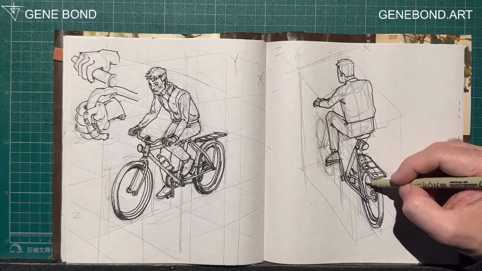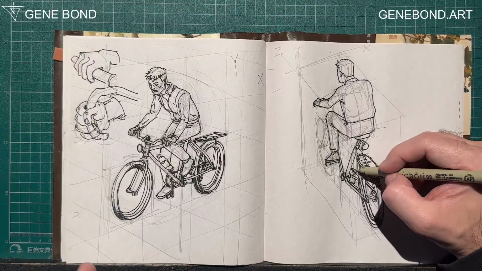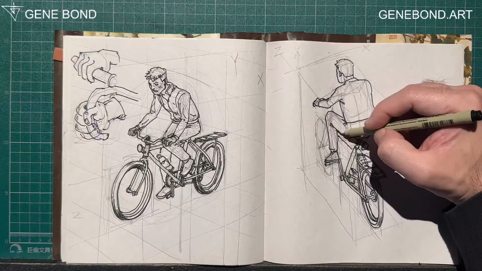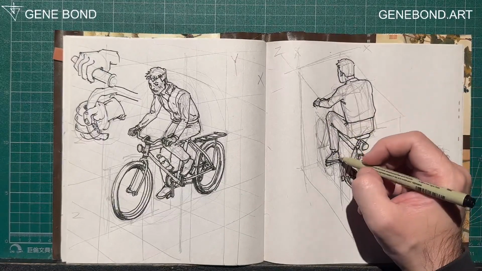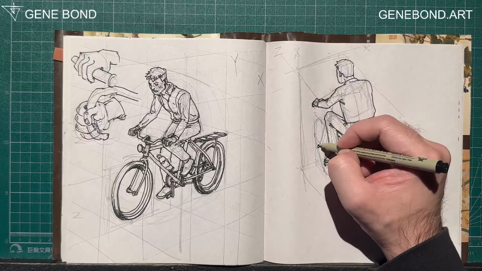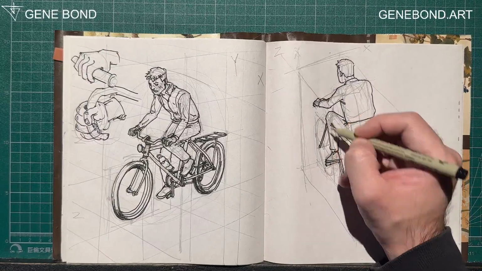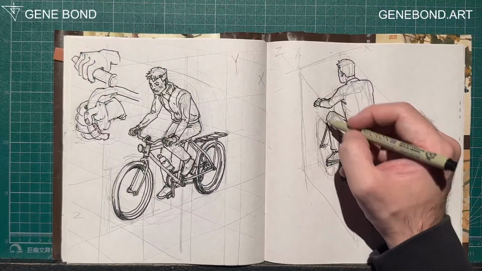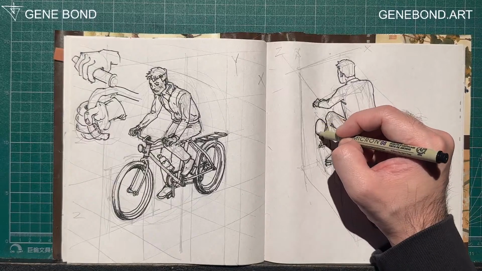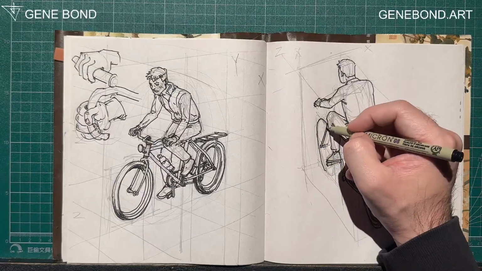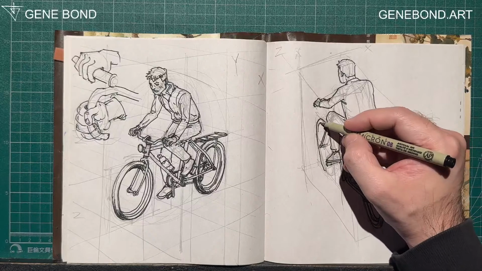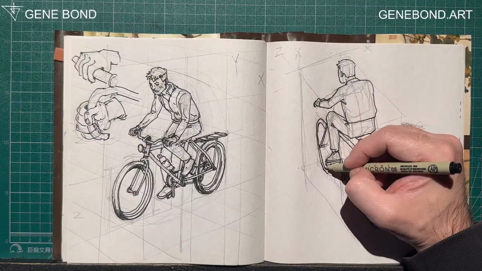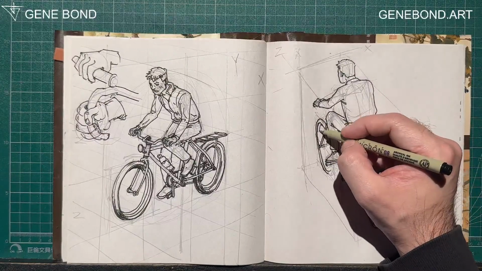So instead of being stuck on this construction of the bicycle and how to draw legs, you will have more resources to focus on the folds, focus on a particular kind of clothes the rider is wearing.